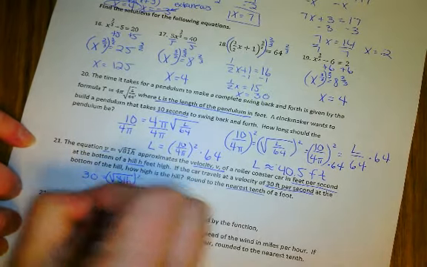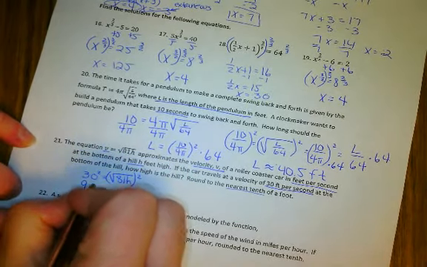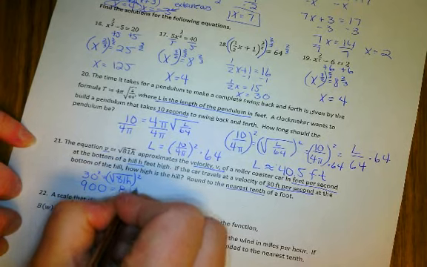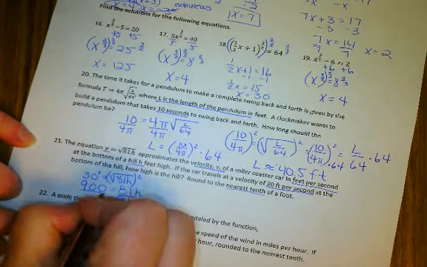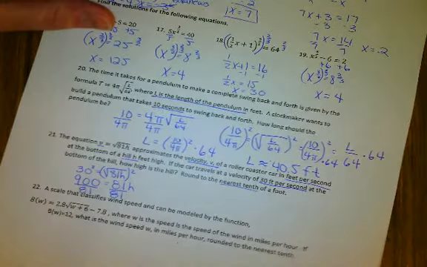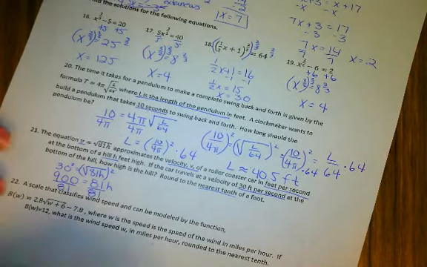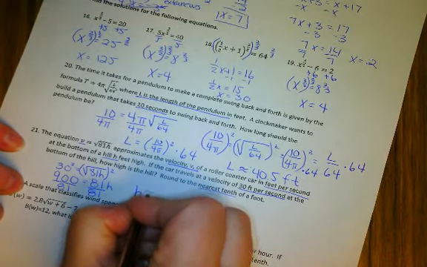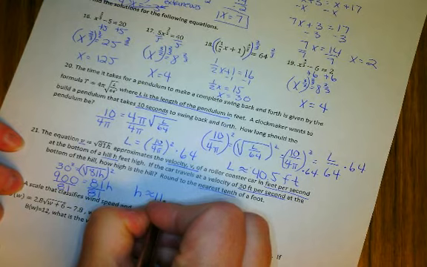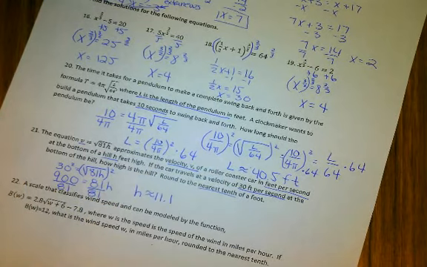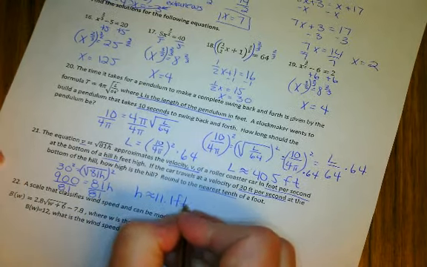I'm going to get rid of the square root by squaring both sides. Then I'm going to divide by 81. Okay, and if I do 900 divided by 81, I get 11.11. So the height is approximately 11.1 because they wanted us to round it to the tenth.